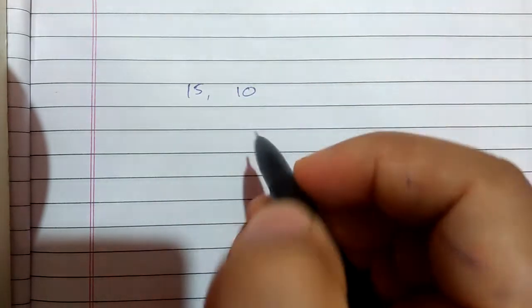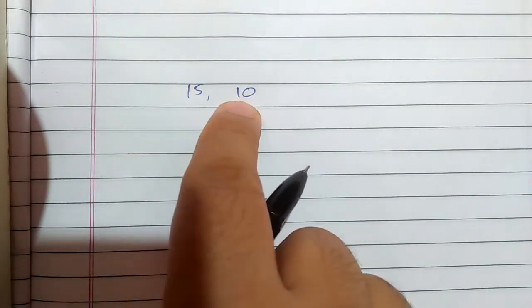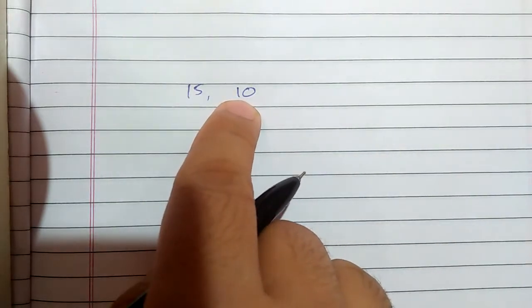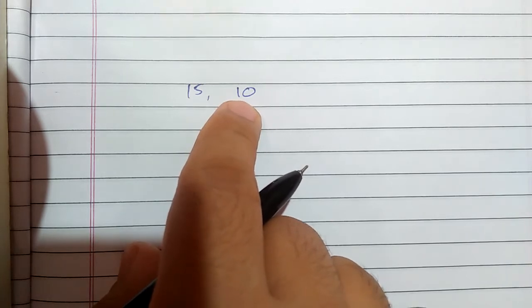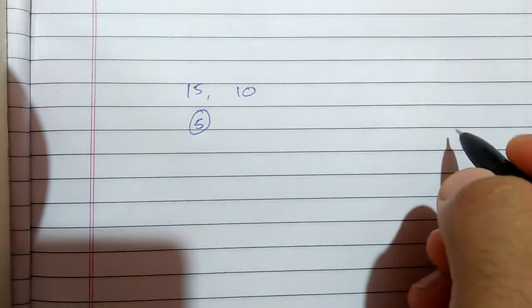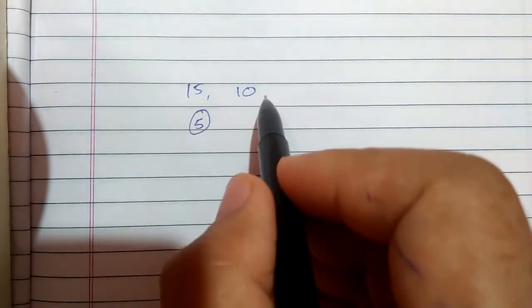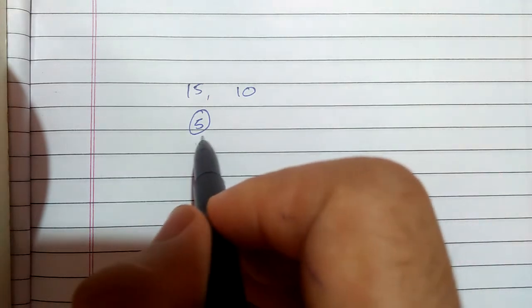So if you are given 15 and 10, GCD is the largest number which can divide both of these numbers. It's also known as HCF. So the GCD of 15 and 10 is 5. And why is that? Because the largest number that can divide both 15 and 10 is 5.